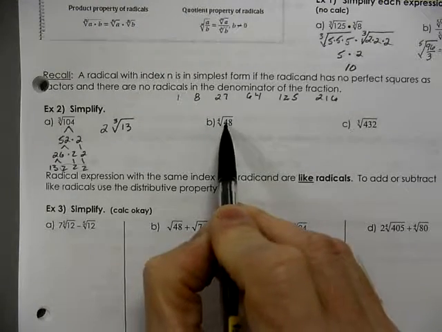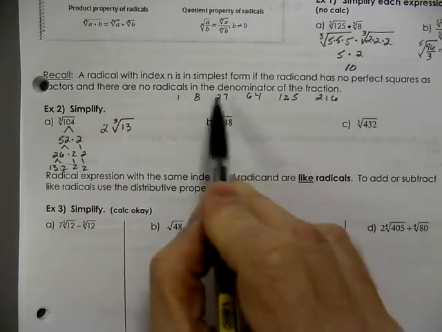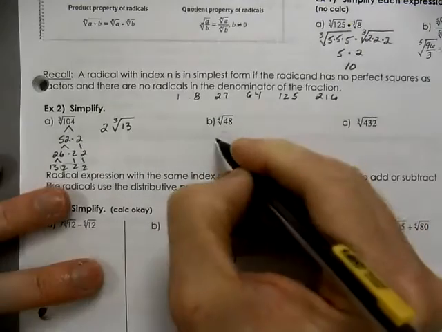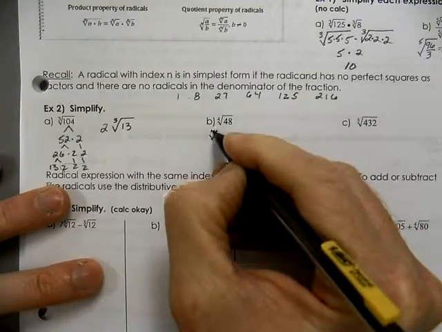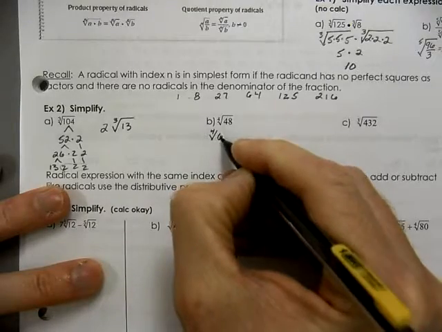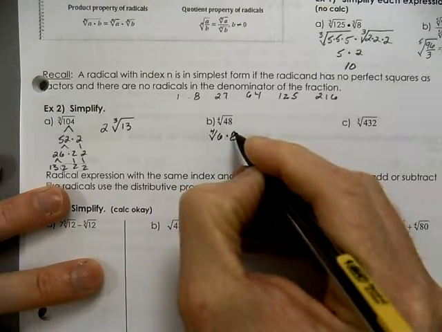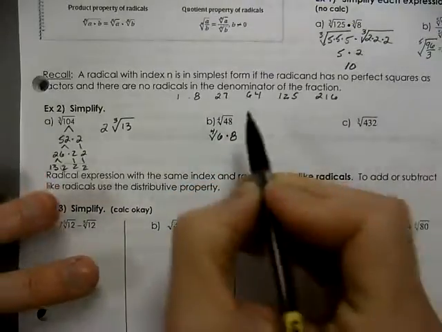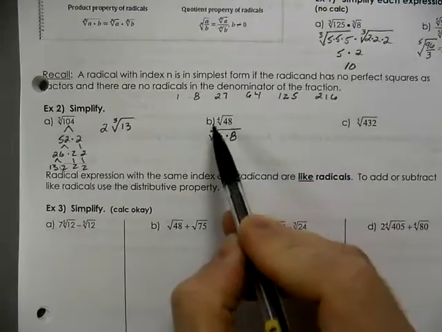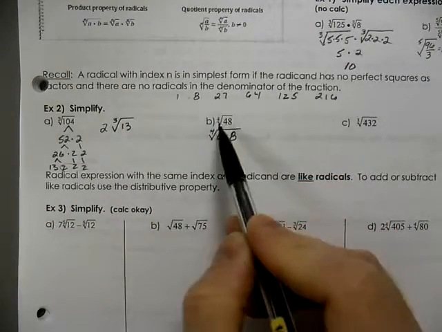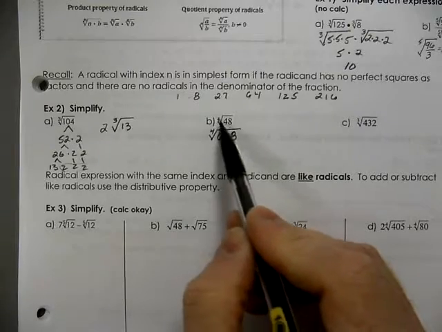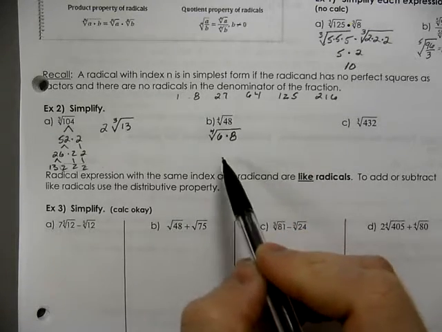So you look at the 48 and which one of these numbers goes into the 48. 6 times 8. Oh, I'm sorry. This is to the 4th power. It's no longer the 3rd power. So you need 4 of a kind.